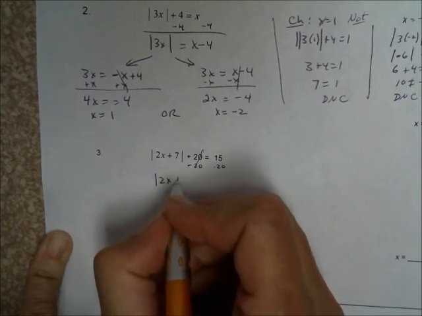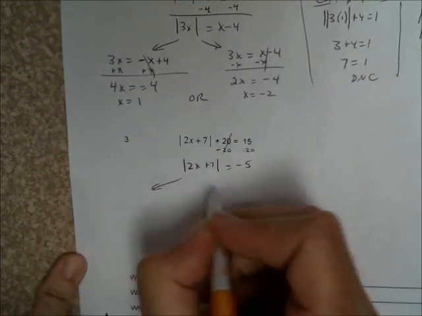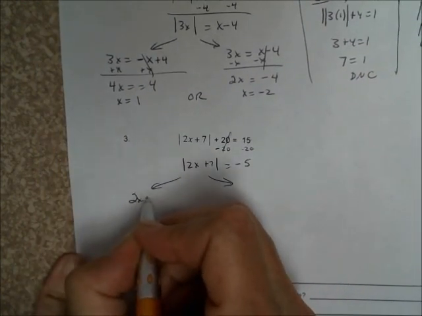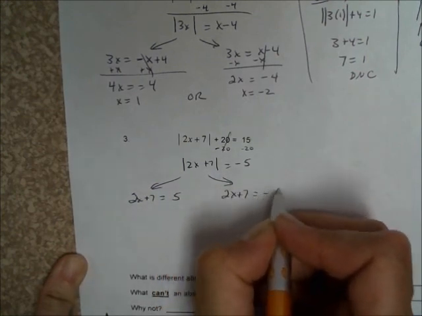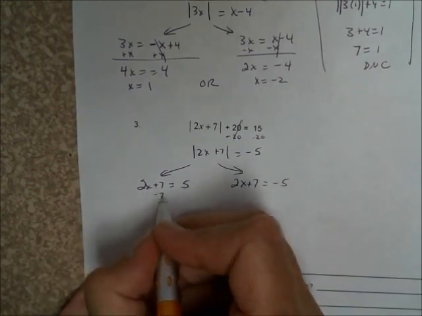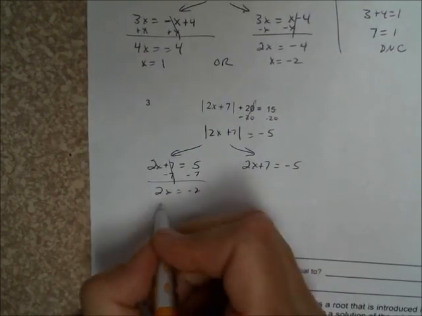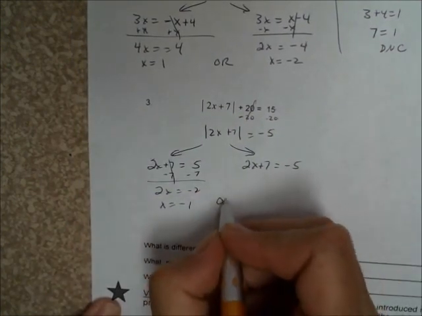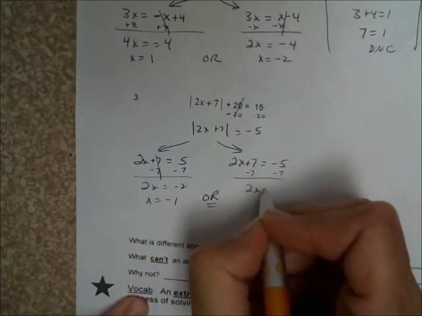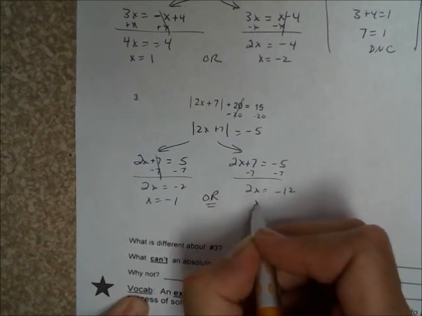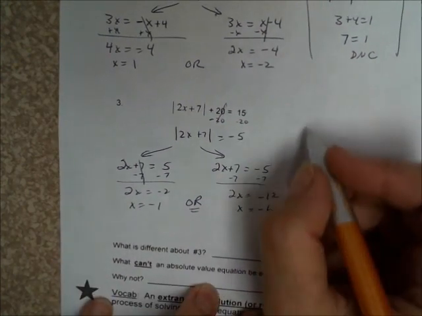So absolute value of 2x plus 7, 15 minus 20 is negative 5. So you're going to do 2 branches. Does 2x plus 7 equal positive 5? And 2x plus 7 equal negative 5. So you're going to subtract 7 from each side, and you get 2x equals negative 2, and x equals negative 1. Or, subtracting 7 from negative 5, you're going to get negative 12. And if you divide both sides by 2, x equals negative 6. So negative 1 and negative 6 are 2 potential answers.